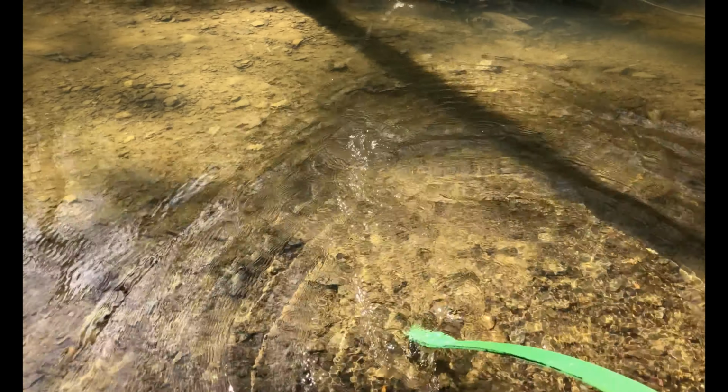Now let's see if we can't get a good estimate for flow rate. Now we all know the equation for flow rate. Q equals VA. Let's start with V, velocity.